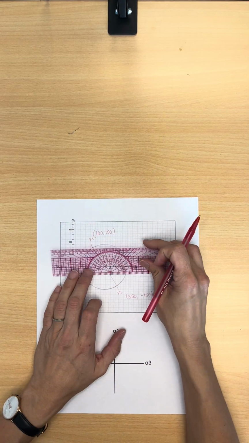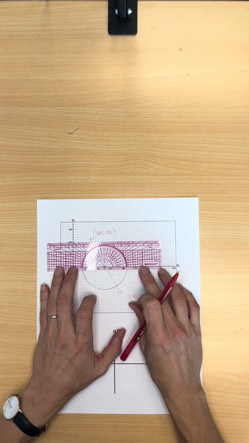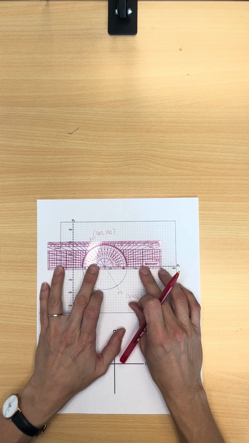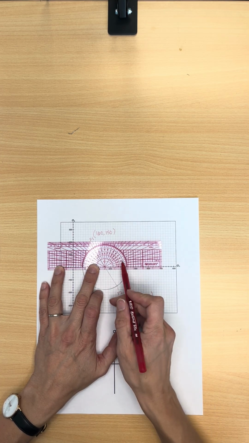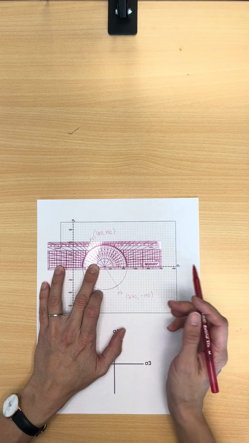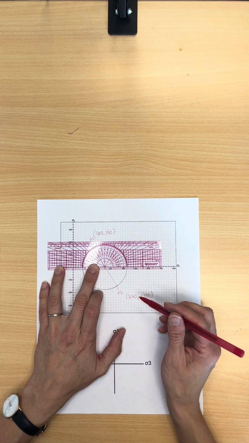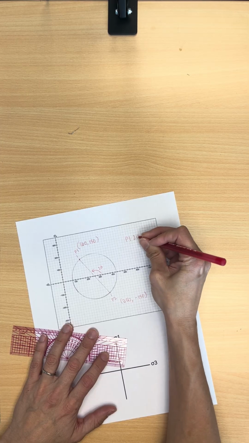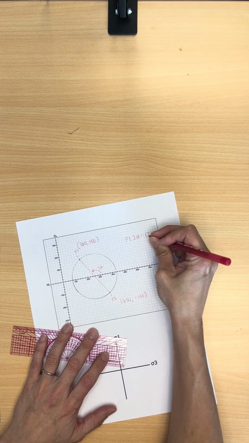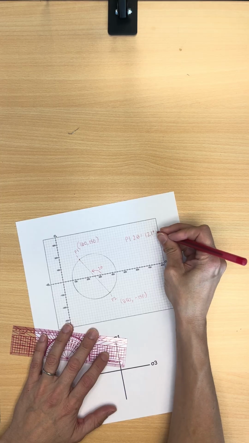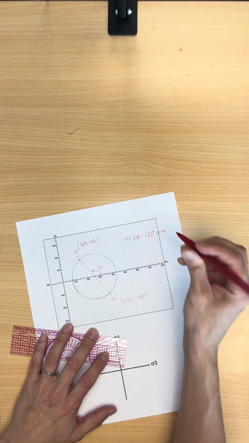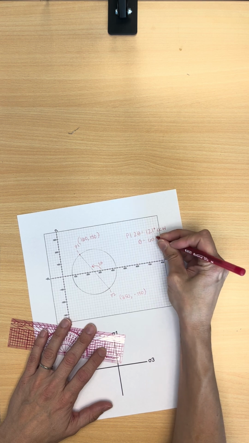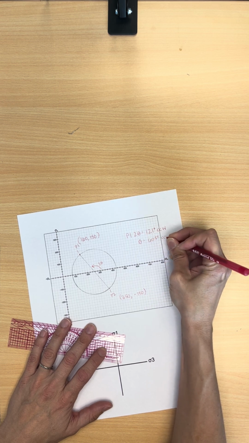So let's measure that. I'm going to line up my protractor with the axis centered on the circle, and I'm getting about 121 degrees. So plane 1, 2 theta equals 121 degrees counterclockwise. All right, so that means theta equals 60.5 degrees counterclockwise.